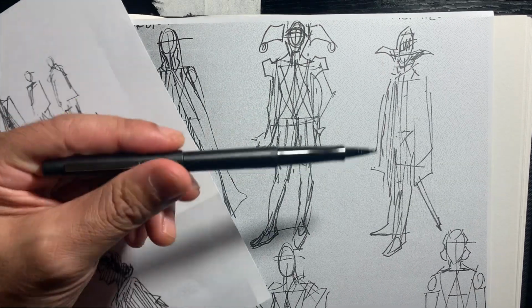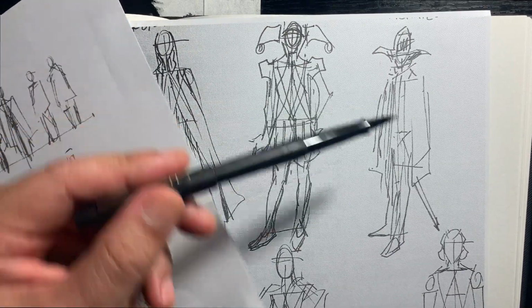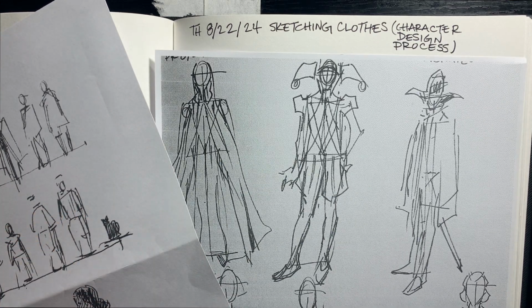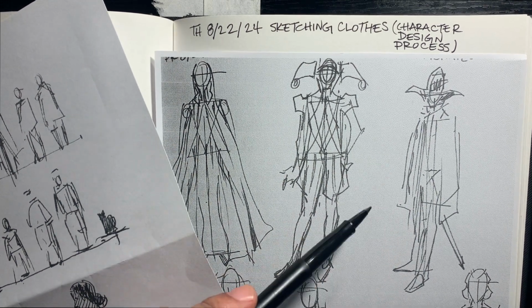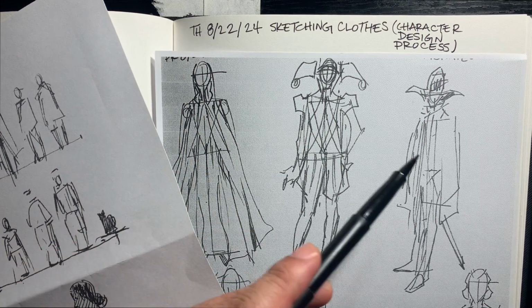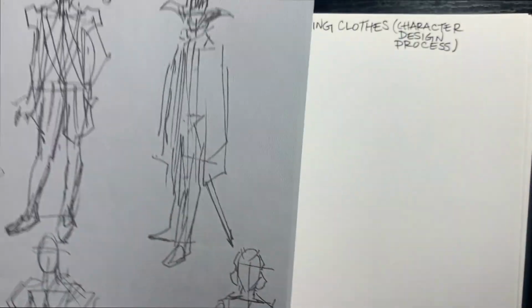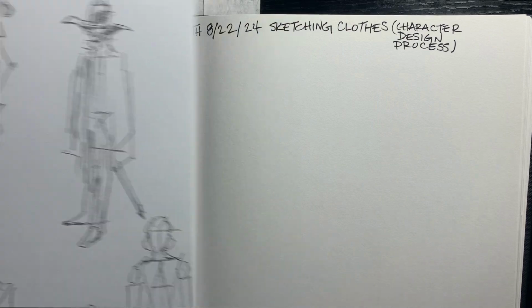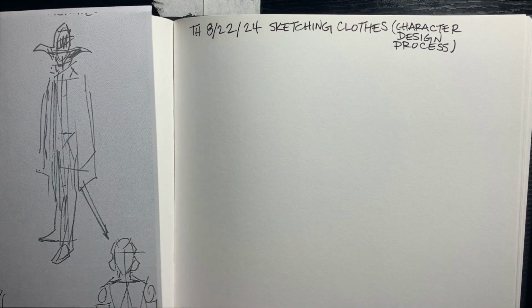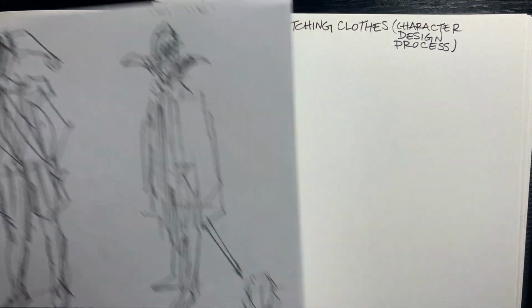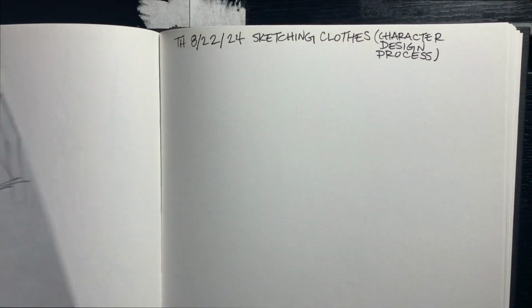And I'm going to do this character because since this week we're talking about sketching clothes and folds and wrinkles and fabric and everything, I feel like this one kind of has a lot of things like that I can go over. Alright, so yeah, I printed this out from the sketchbook. So that's what I'm going to be working off of. So let's begin.